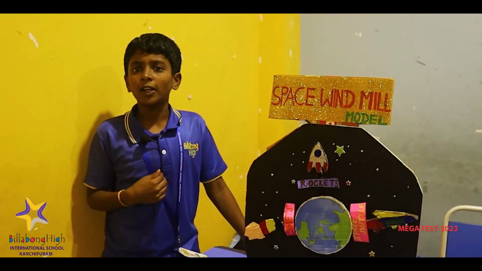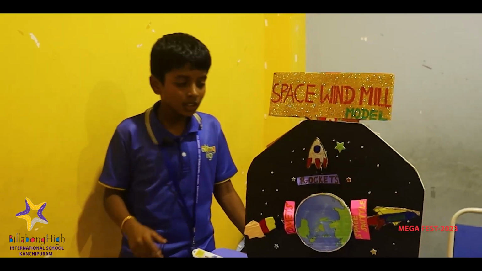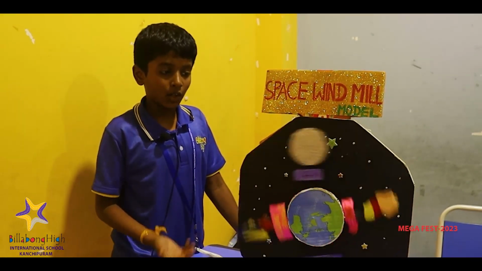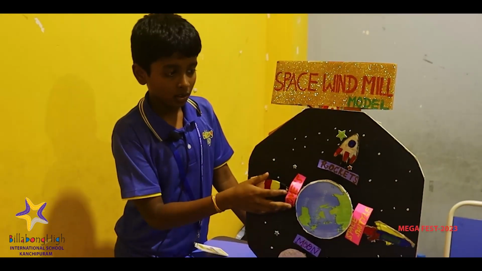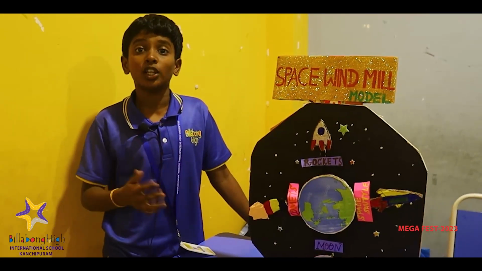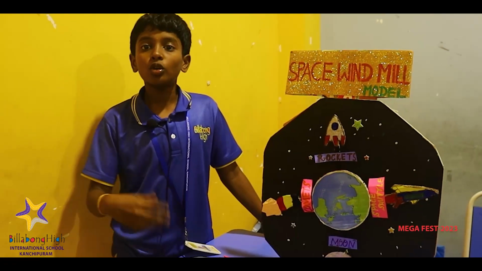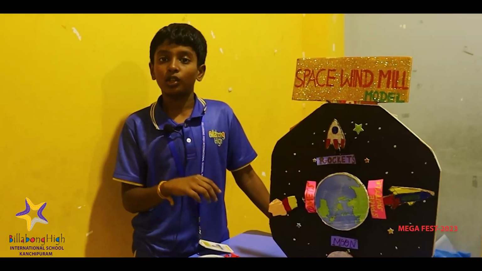Hi, I am Mugilan. I am going to explain to you what a space shuttle is and its uses. This is a space shuttle model. You have seen this now. I am going to explain about it now. This is a space shuttle. A space shuttle was NASA's transportation system. It carries astronauts and cargo to and from Earth orbit. The first space shuttle flight took place on April 12, 1981.